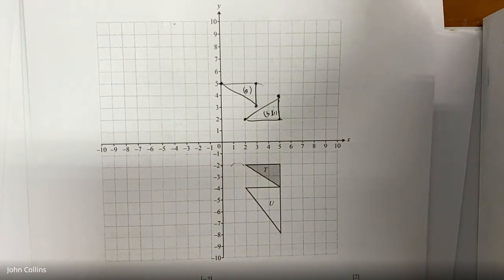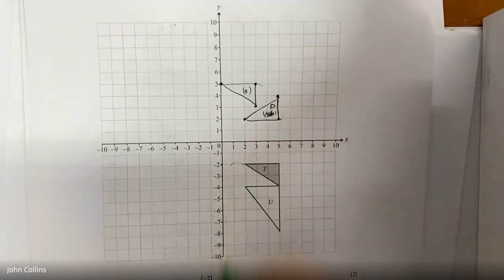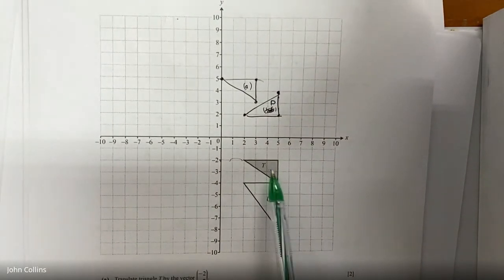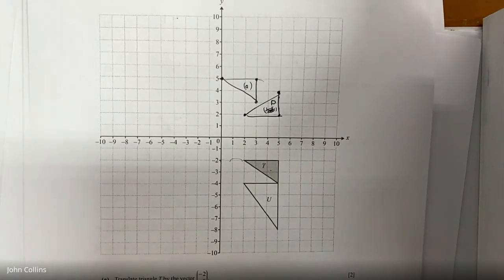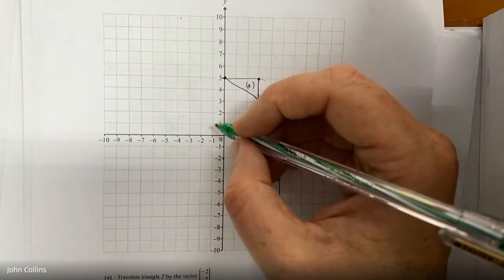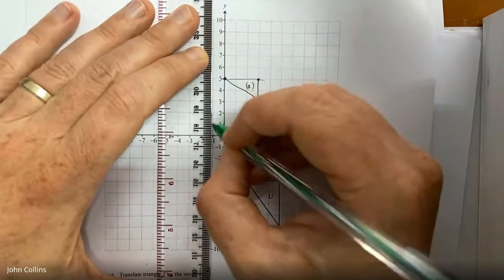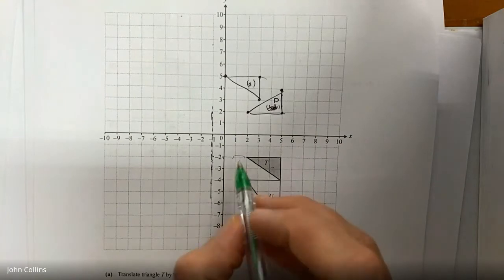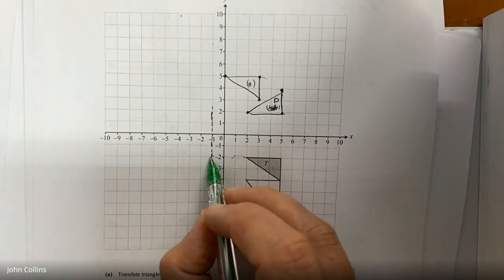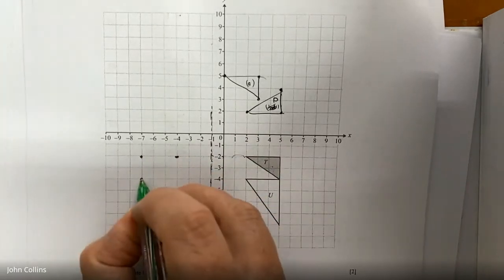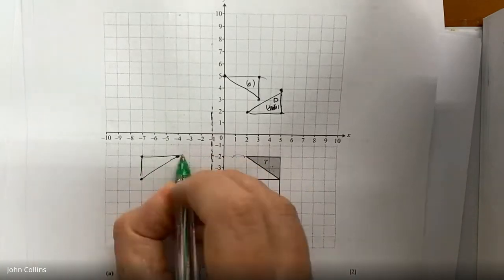Reflect triangle T in the line x equals minus 1. And oh no, so label the answer P. Sorry, that's P. My bad. For the first one. And reflect this triangle again in the line x equals minus 1. So x equals minus 1 is here. Let's just draw this line. So reflected in that, this point is 3 squares away, so its buddy is going to be 3 squares away over there. Still going to be the same length, and that's going to be here. It's going to be like that. Okay. Label that image Q.